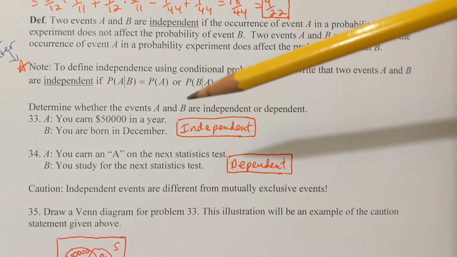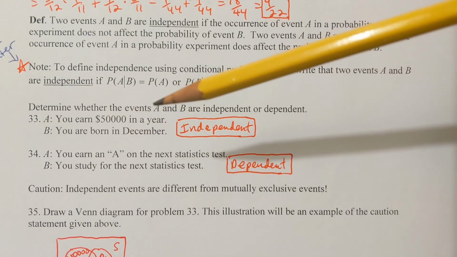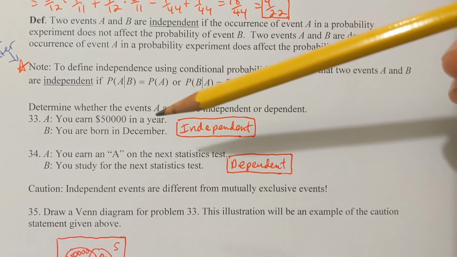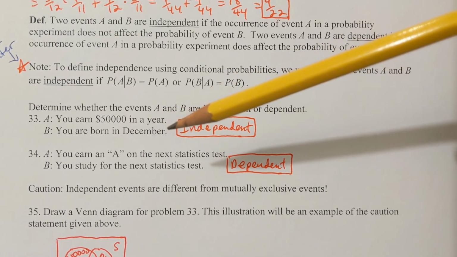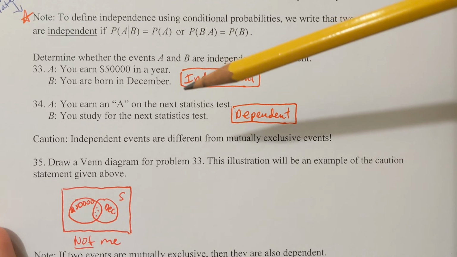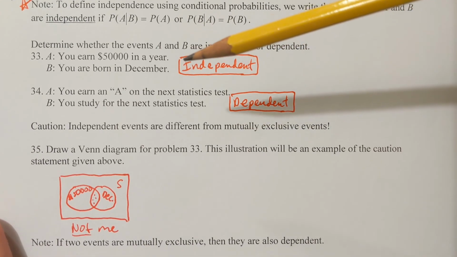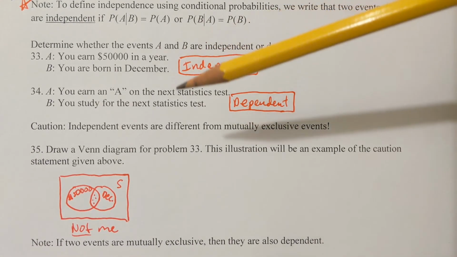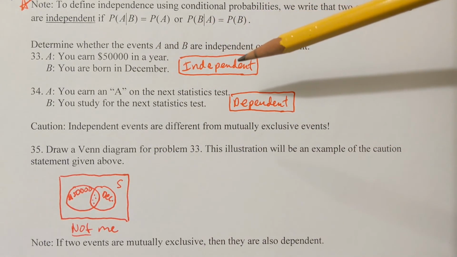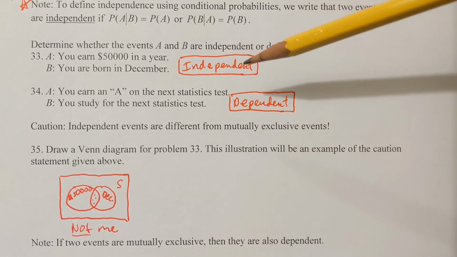Are these events independent or dependent? Well, they're independent, since the occurrence of one does not directly affect the other. Just because you make $50,000 in a year has nothing to do with the month you were born in, and vice versa. So those would be independent events.